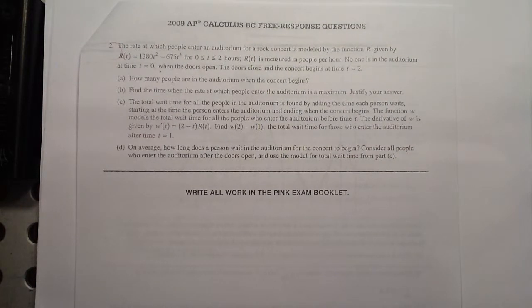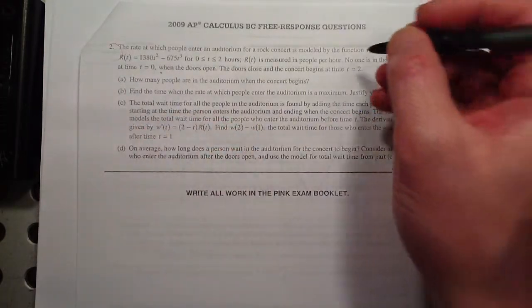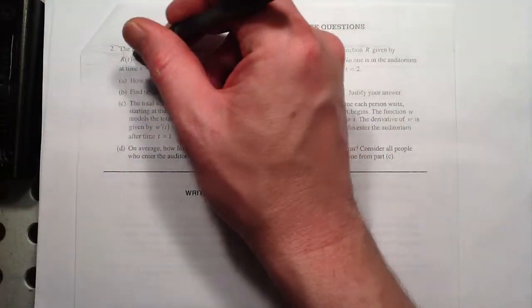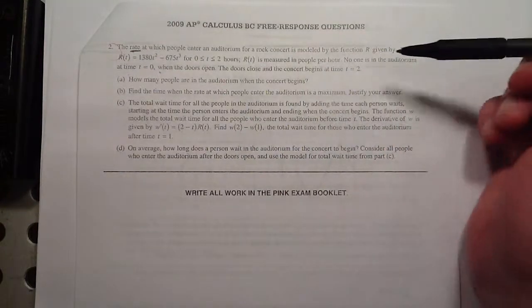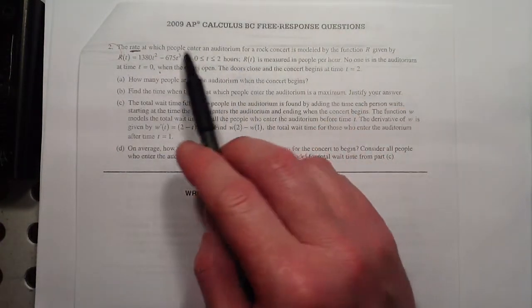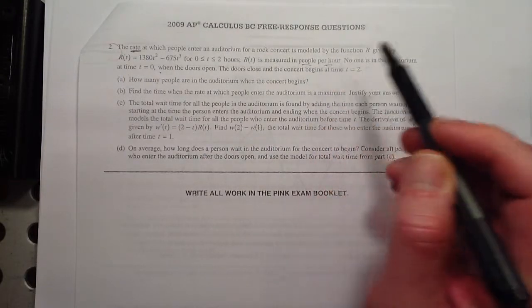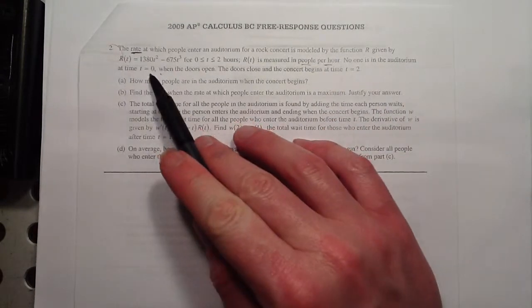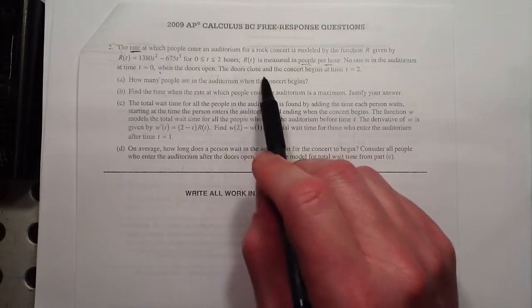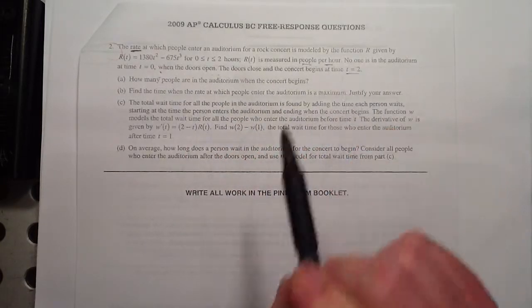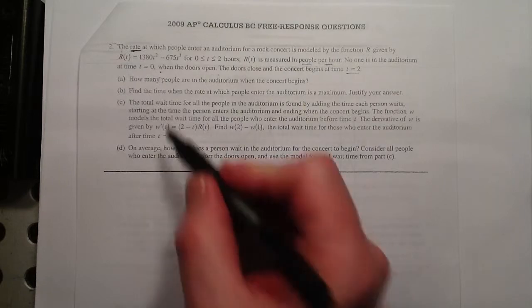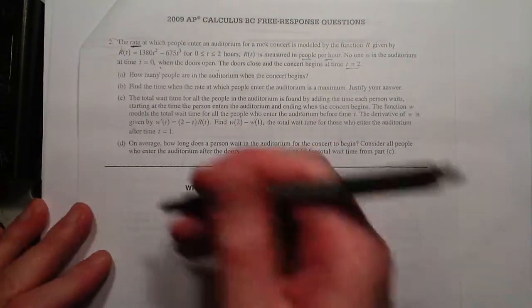2009, number 2. The rate at which people enter an auditorium for a rock concert is modeled by the function r, given by this rate. Again, this is a rate, and this is measured in people per hour. No one's in the auditorium at time 0 when the doors open. The doors close and the concert begins at time 2, 2 hours later. How many people are in the auditorium when the concert begins?